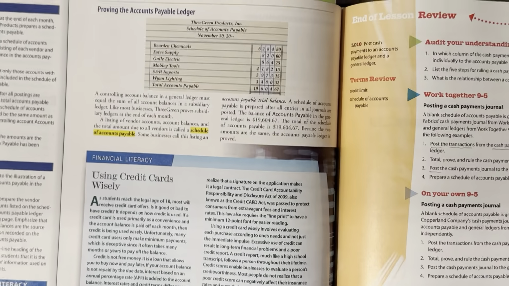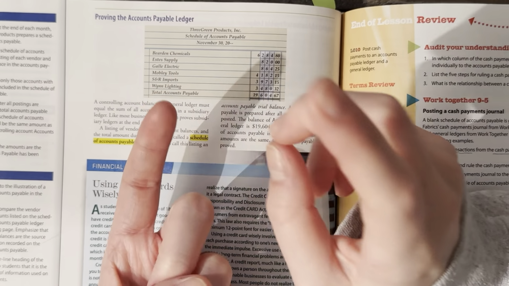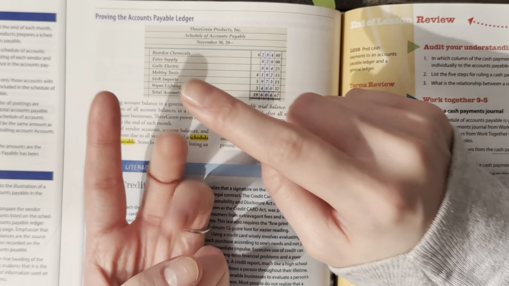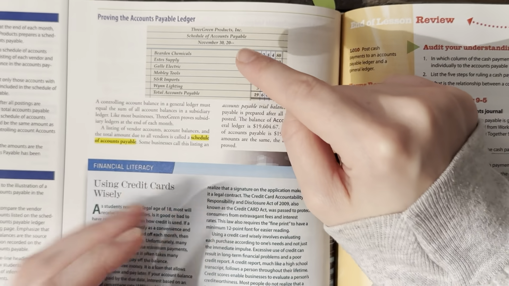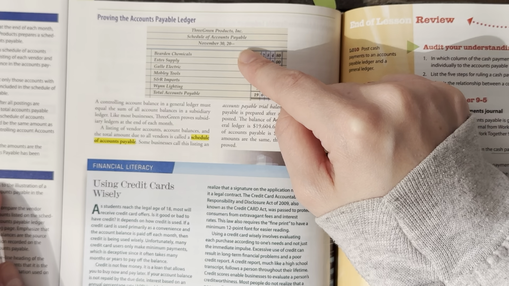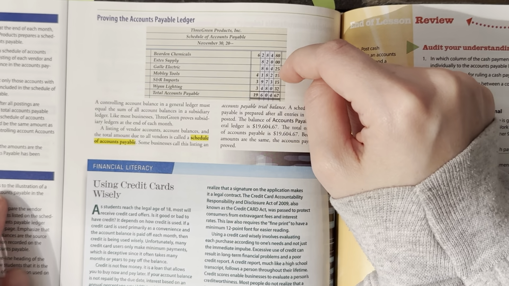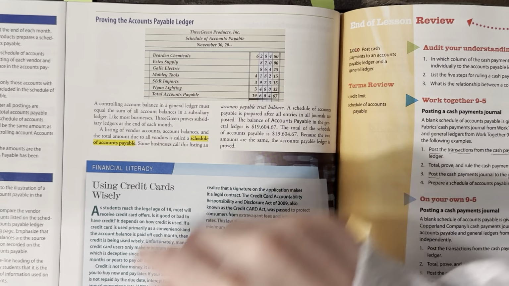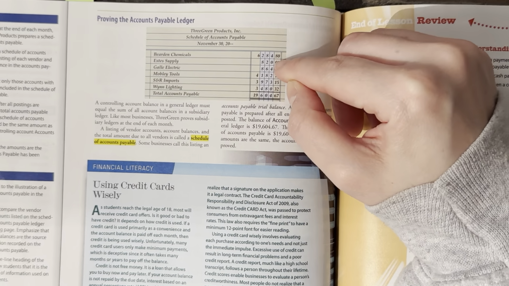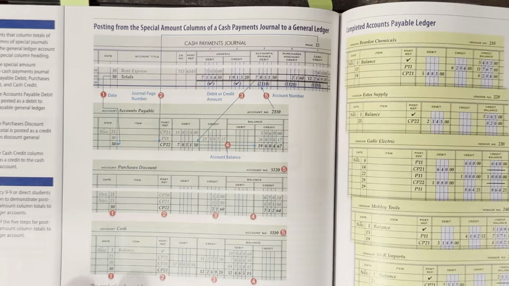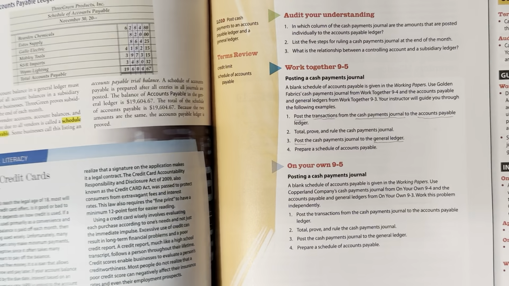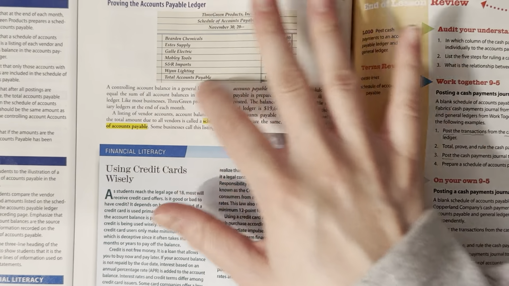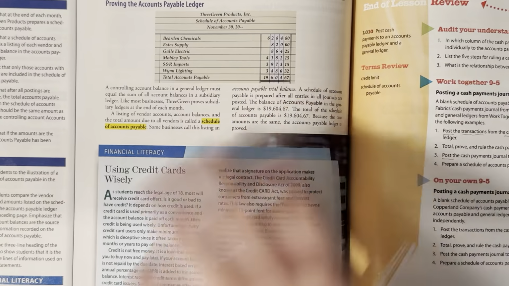And once we finish all of that, total, prove, rule, post the individual general journal amounts, post the special columns amounts, then we can do this, proving the accounts payable ledger. So often the controlling account balance, which was this number, 19,604, that number is equal to the sum of each accounts payable in the ledger. So we want to do a schedule of accounts payable, which shows the vendors, the account balances, and the total amount due to all vendors.